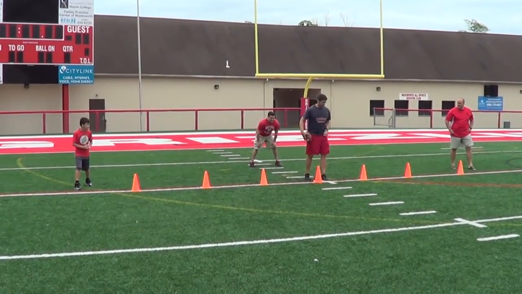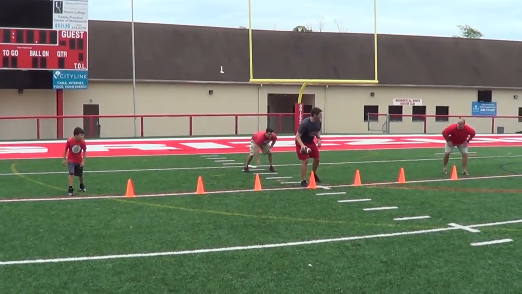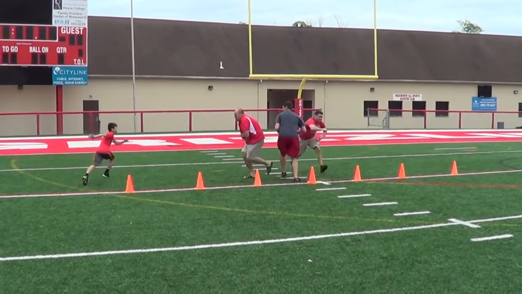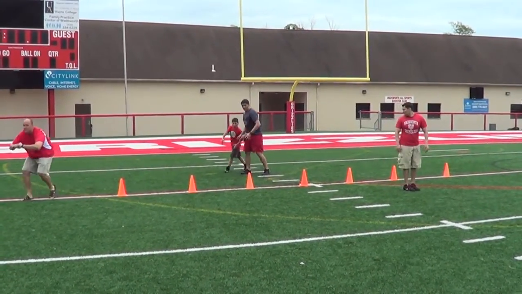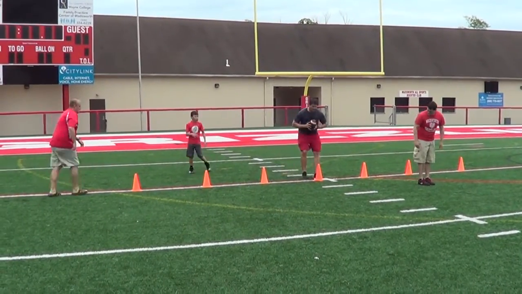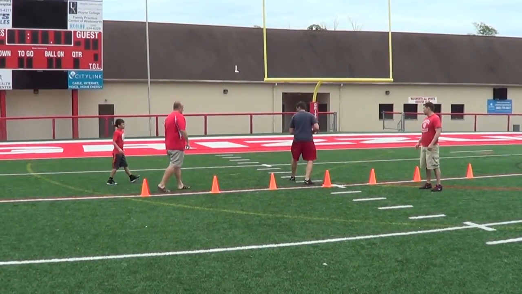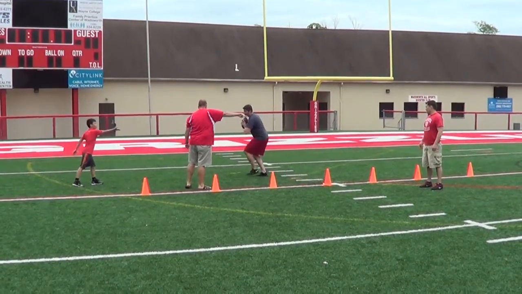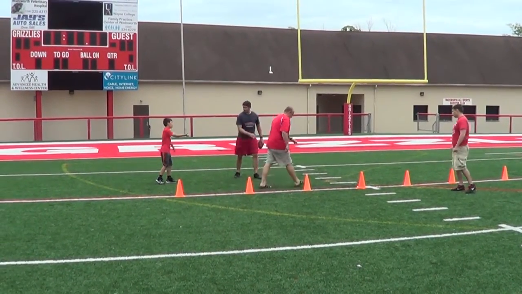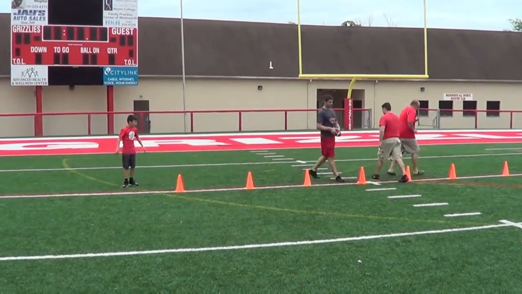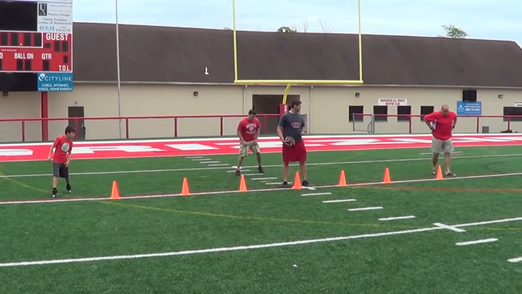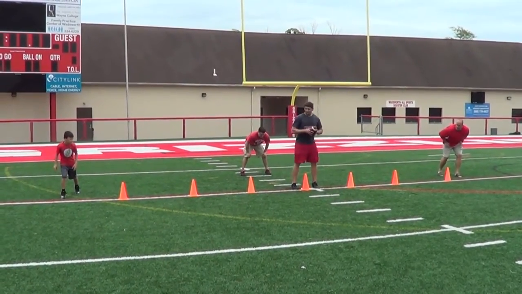All right? Here we go. Down. Set, hook. And you go underneath it. So as the quarterback, I'm going to open up. I'm opening up here. I'm giving a fake. 2, 3, 4, and then I'm going to lead you up through. Here we go.